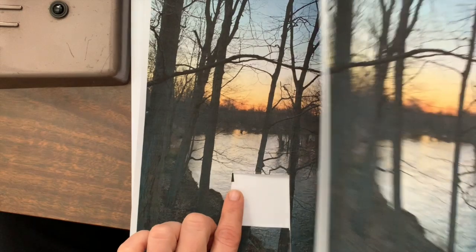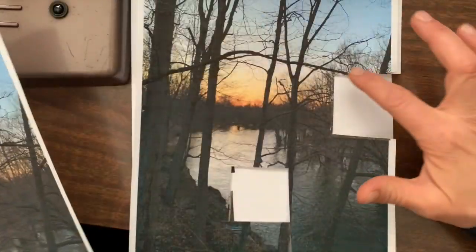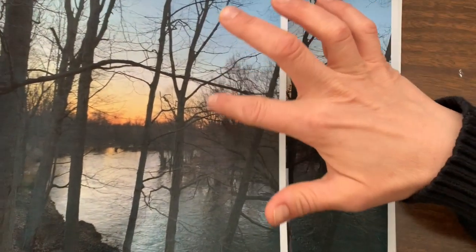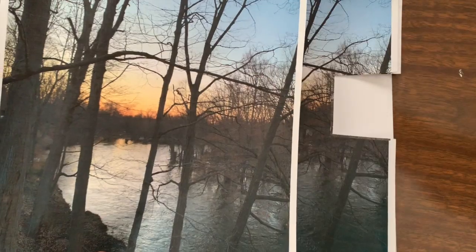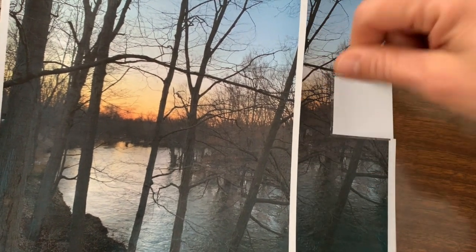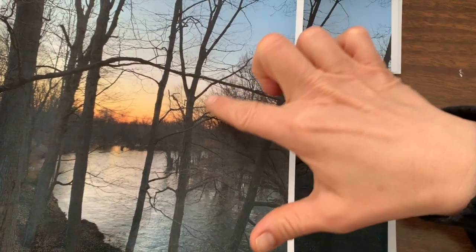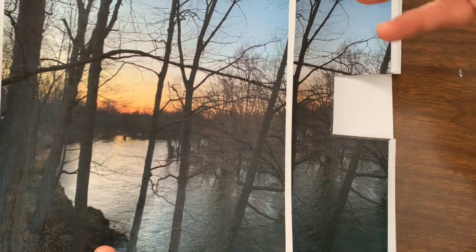I cut out this section because I wanted to study the texture of the river here. And I cut out this section because I wanted to study what the texture of these distant trees look like. When drawing bare trees like this, it's so tempting to try to actually draw every branch that you see. But in an area like this, it makes much more sense to try to create the feeling of the texture.